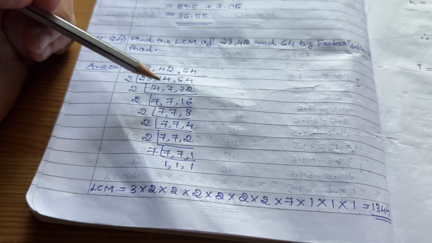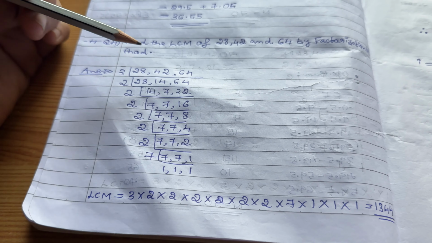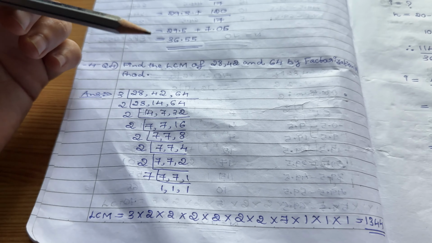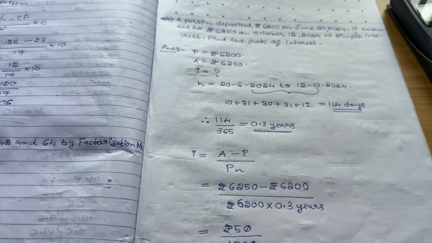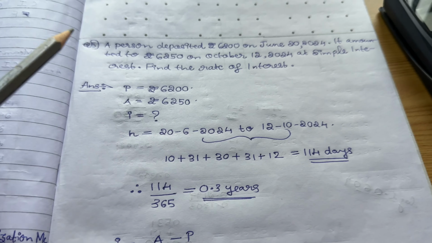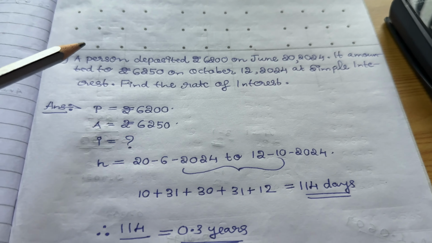This is very simple. Any like real factor method also you can use. This division method also you can use. The thing is we have to get the answer for LCM. That's it. Then the next question is a 4 marks question from the question paper.